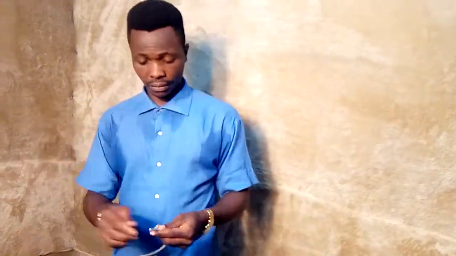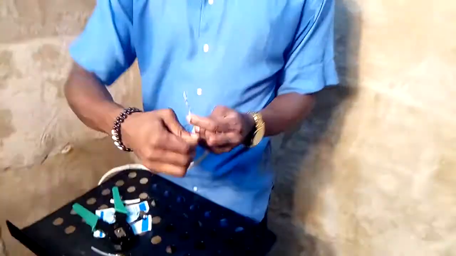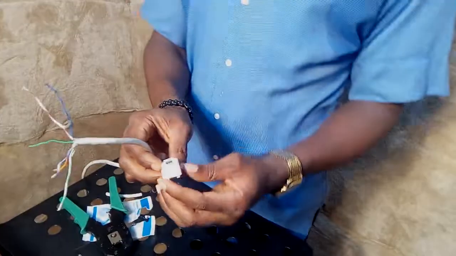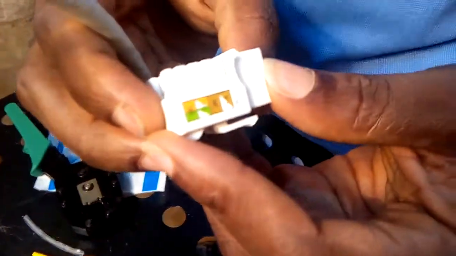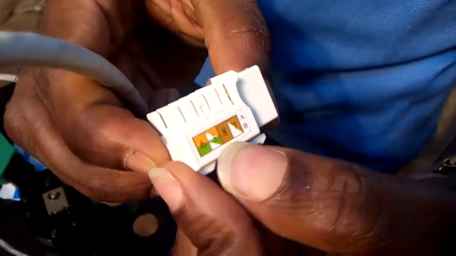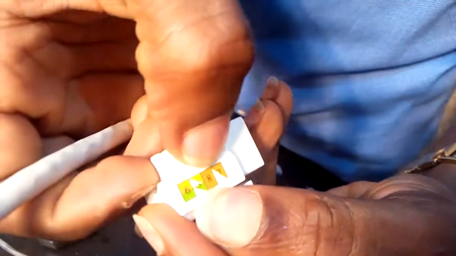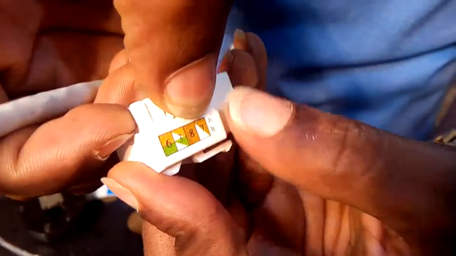In the usual way, we have to peel this off. Then untwist everything. Now let's look closely at the module. Don't forget I told you about standard A and standard B before. This module has two color schemes. The upper colors stand for A and the lower colors for B. The same thing applies on the other side as well.